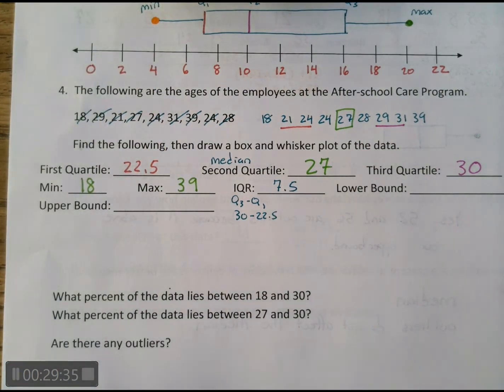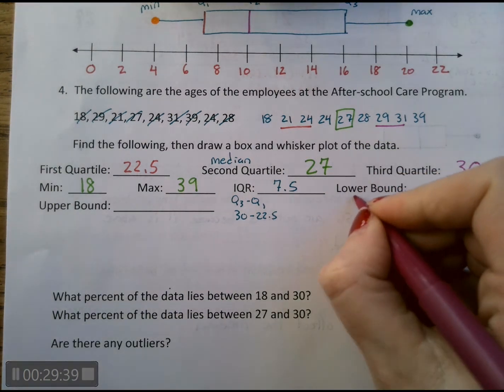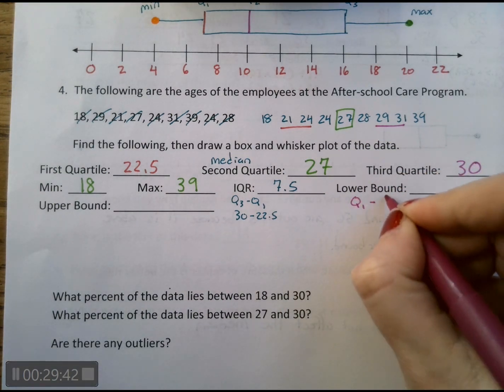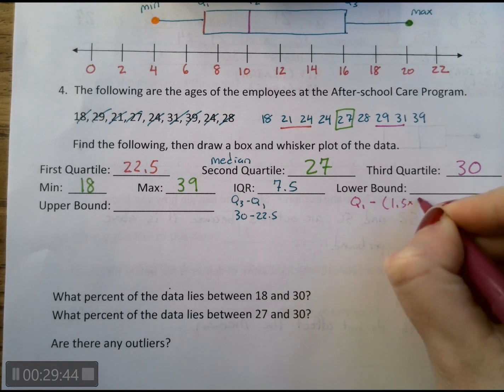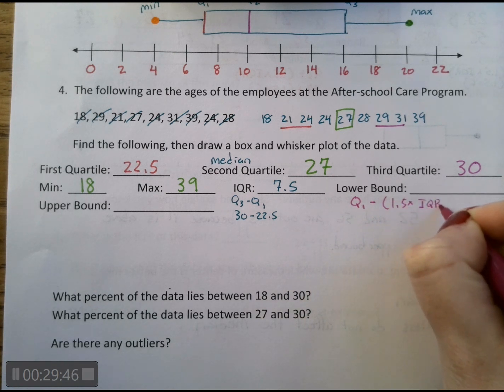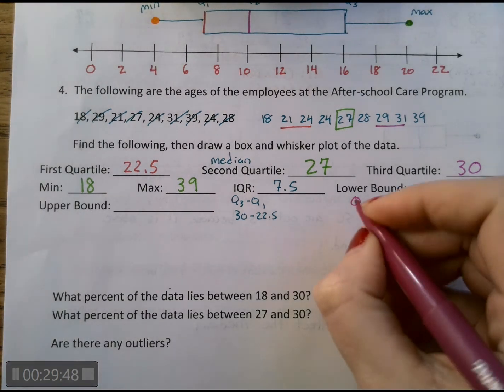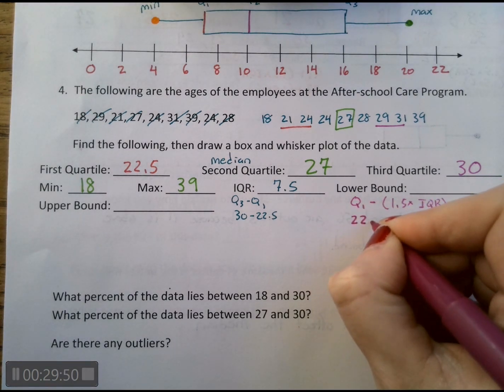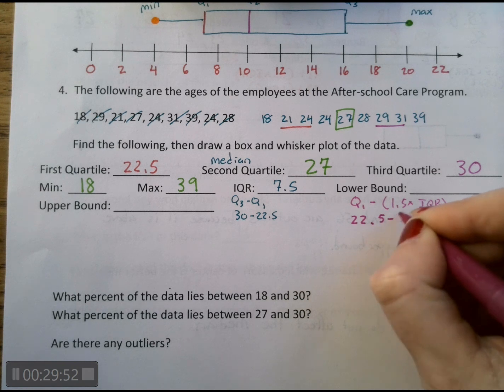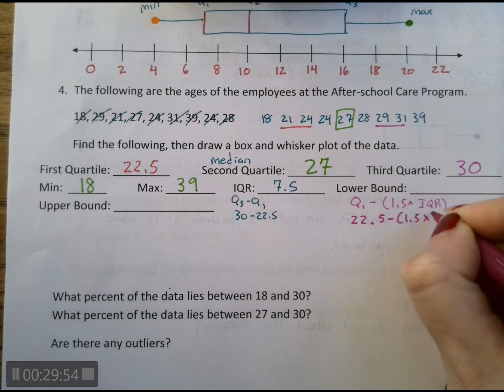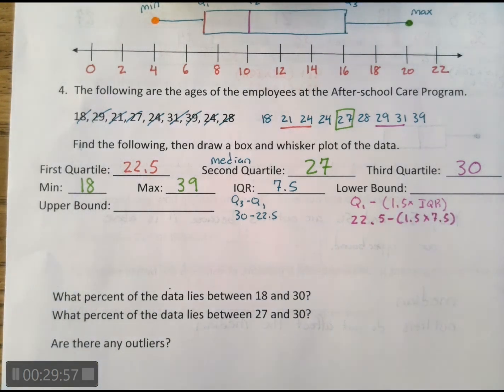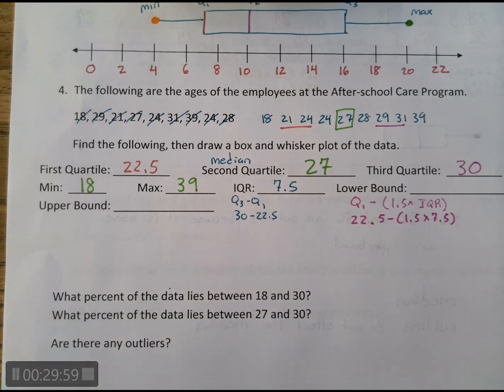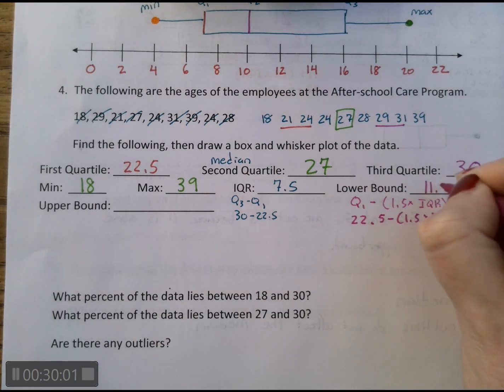And then our lower bound for our outlier is going to be Q1 minus, parentheses, 1.5 times our IQR, which is 22.5 minus 1.5 times 7.5. And when we put that into our calculator, we're going to get 11.25.